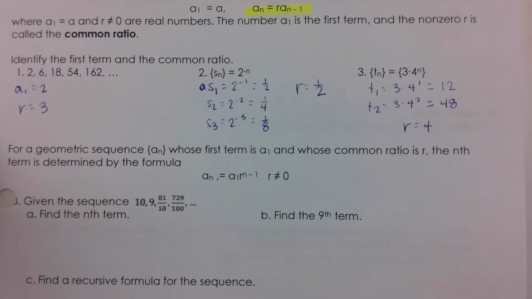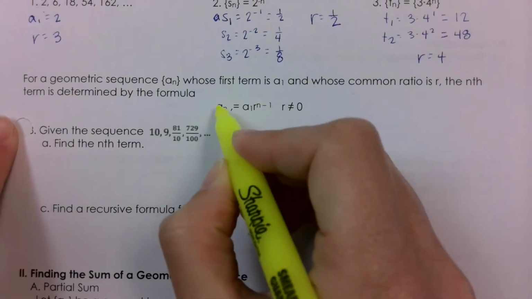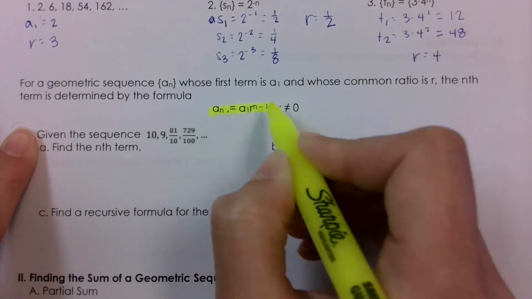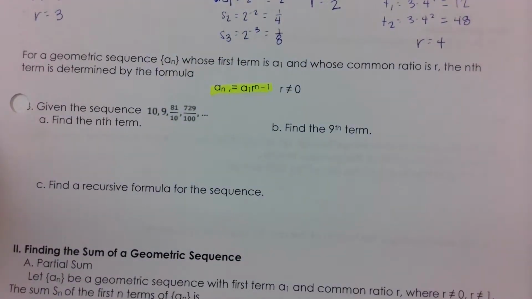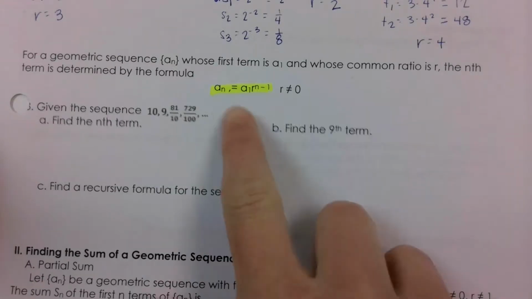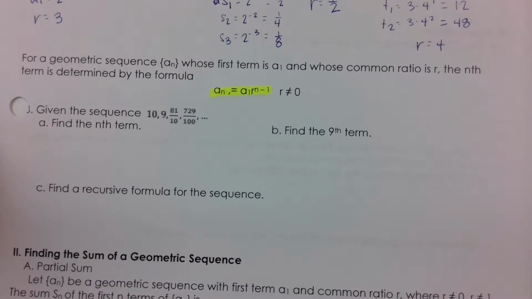Alright, so again, geometric sequences are going to be multiplying by some number each time. So that's that R value that we were trying to find there. The rule that we were talking about on the bell ringer for how to find your nth term, this is the one for geometric sequences, so I think this guy's important to know. There's like a random comma in front of the equal sign, so sorry, ignore that. You can erase it. So it's just a sub n equals a sub 1 times r to the n minus 1.